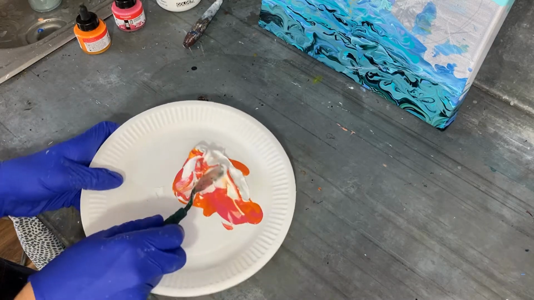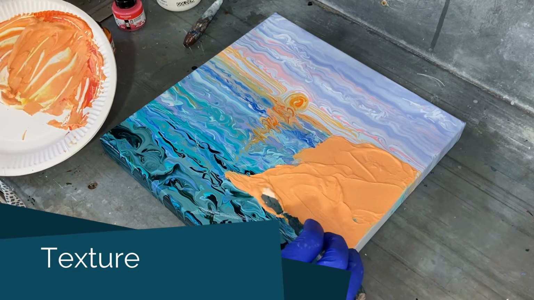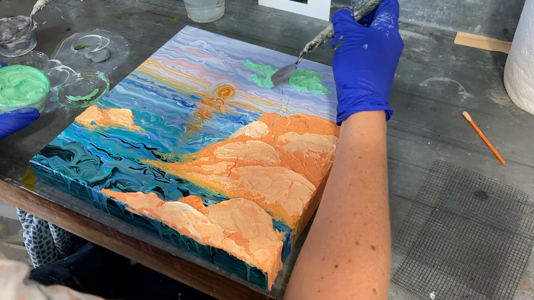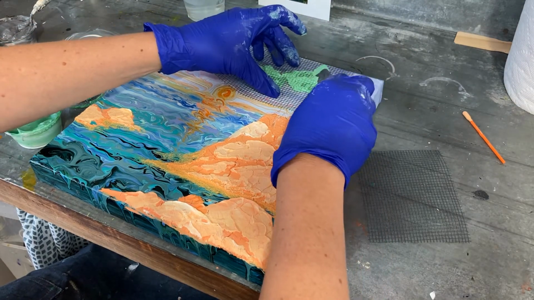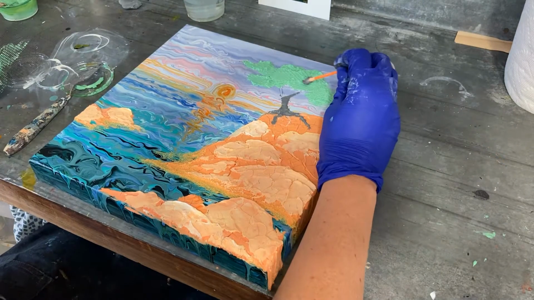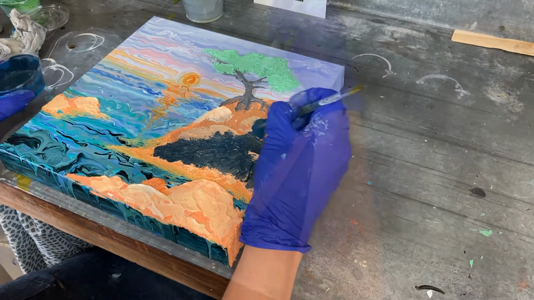After the acrylic pour is dry, then I apply texture to the painting, using acrylic medium such as modeling paste and crackle paste. This gives the painting a 3D effect and makes the painting very tactile. It casts shadows throughout the day on the canvas, so the painting itself is changing as you view it throughout the day.